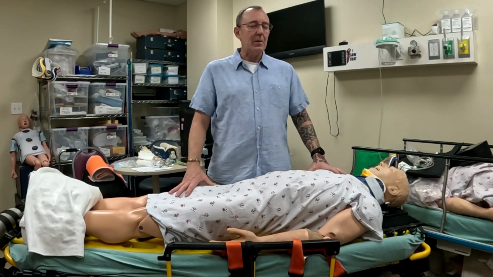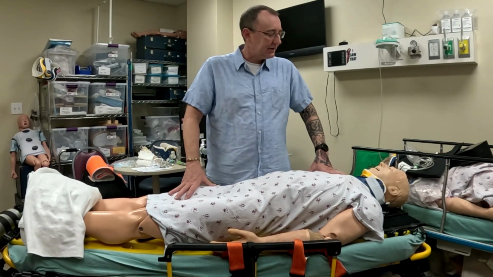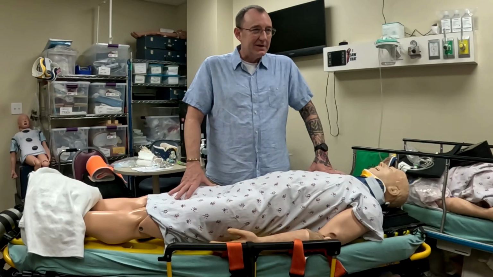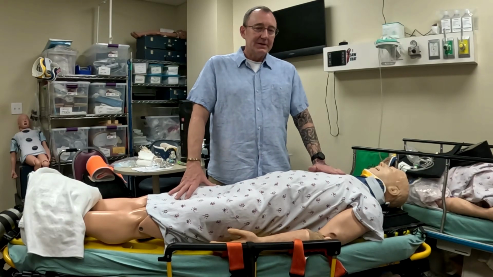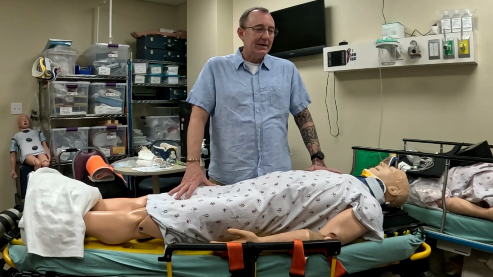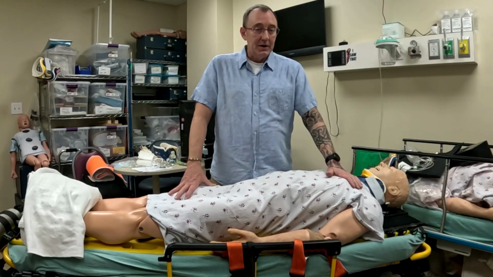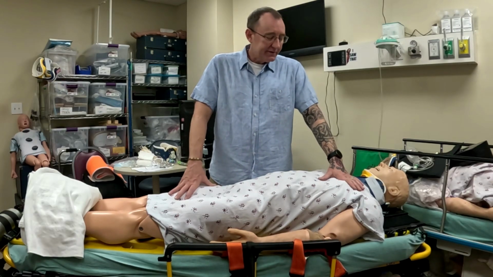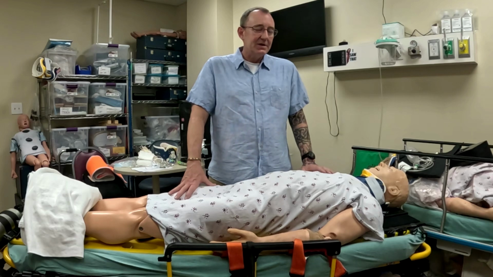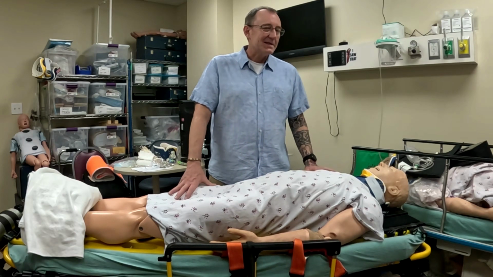A couple of things we will probably have to call ALS on, and we need to make this decision as soon as possible, is if you're listening to lung sounds and you don't have any lung sounds on one side and the other side does have air moving, that means they probably have a tension pneumothorax on the silent side.